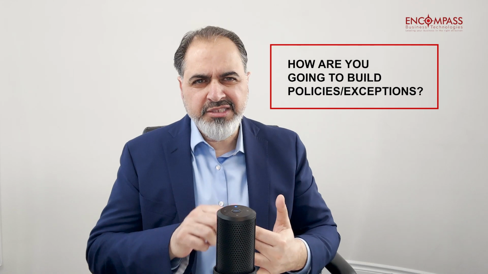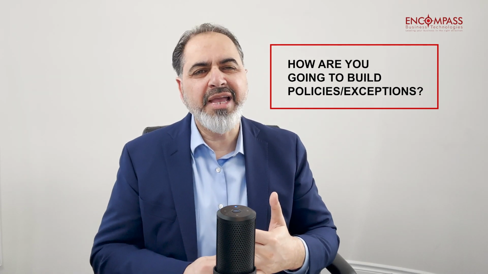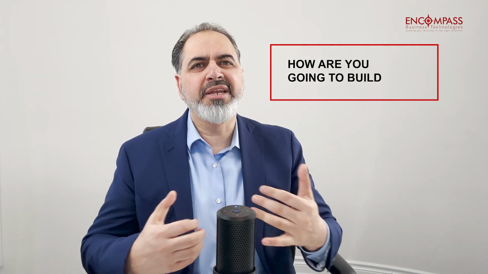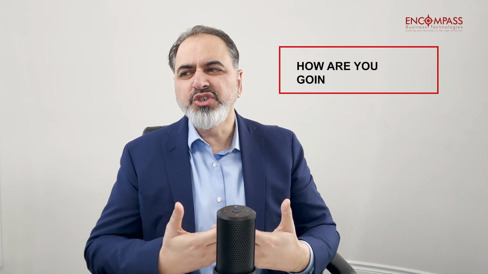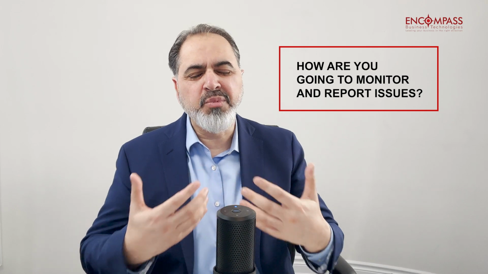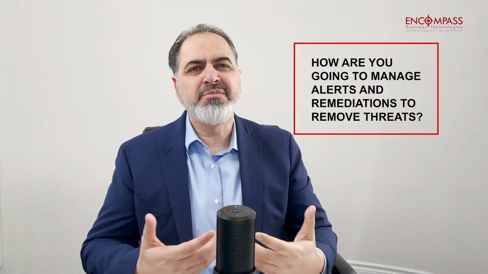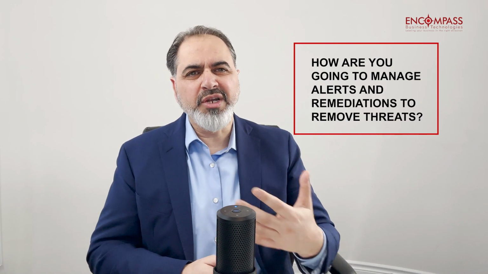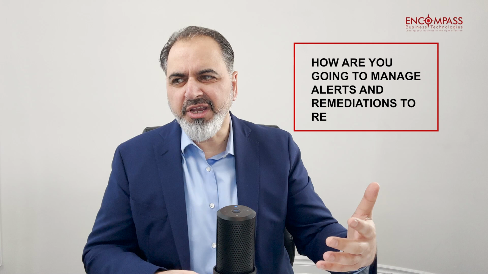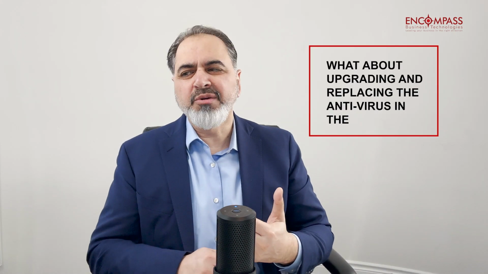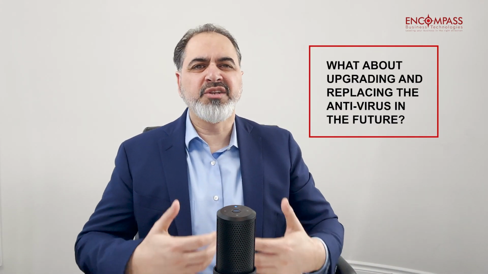How are you going to build the exceptions? Maybe there are certain folders you can't scan or certain machines you can't install on. How are you going to build those policies and exceptions? And also, how are you going to monitor for and report any issues that this antivirus is going to detect on certain machines? How are you going to manage alerts and remediations to remove any threats that this software is going to pick up in the future? How about upgrading and replacing antivirus as required in the future?